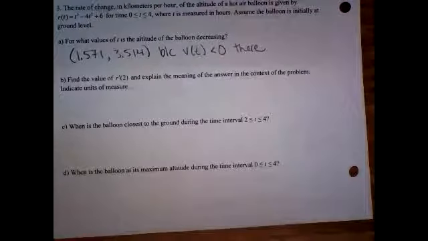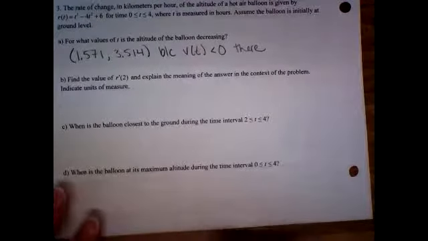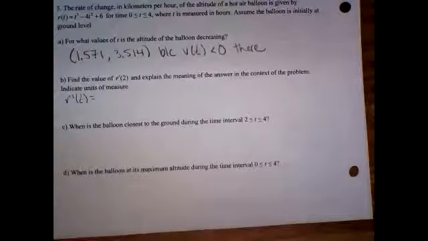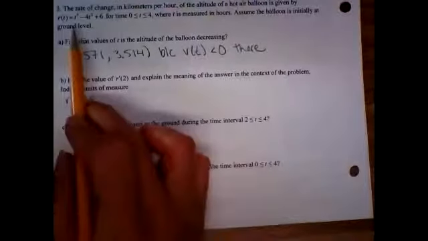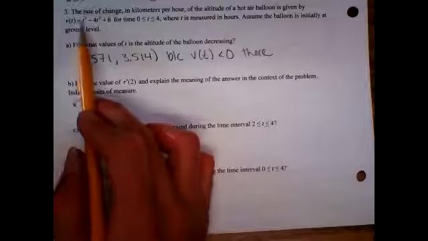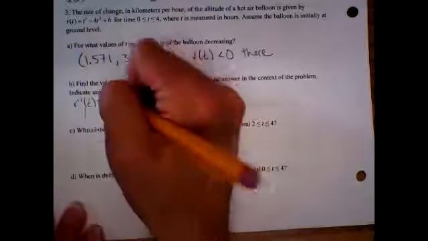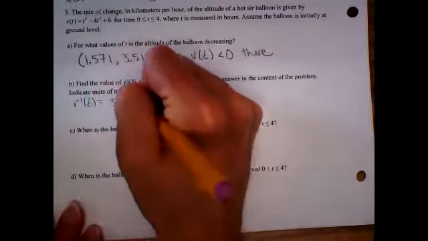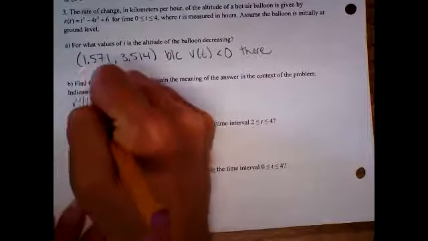All right, find the value of r prime of 2 and explain what it means, indicate units. All right, so first let's find r prime. So what is our derivative going to be? You have to look back at the function in the little paragraph at the beginning. Minus 8t. Perfect. And we're going to plug in 2.